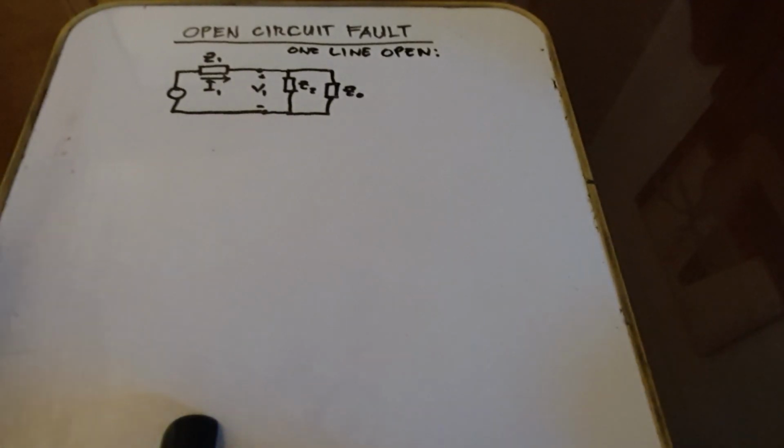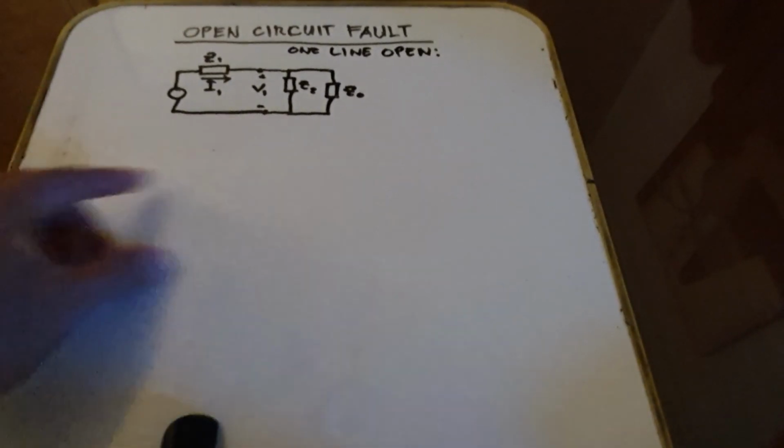Now, in our analysis, the interconnection of the sequence networks is this.